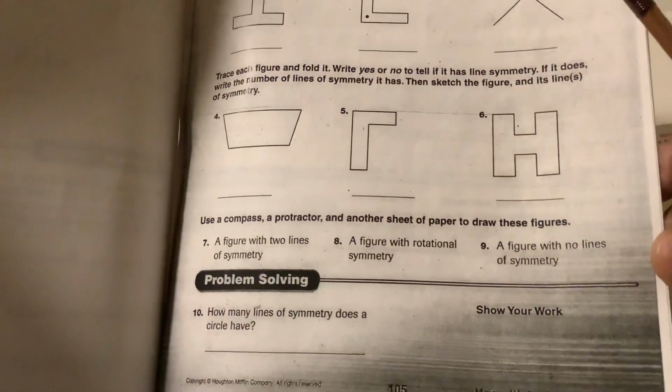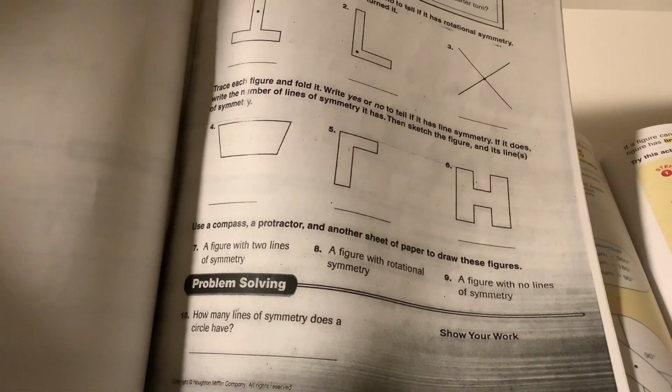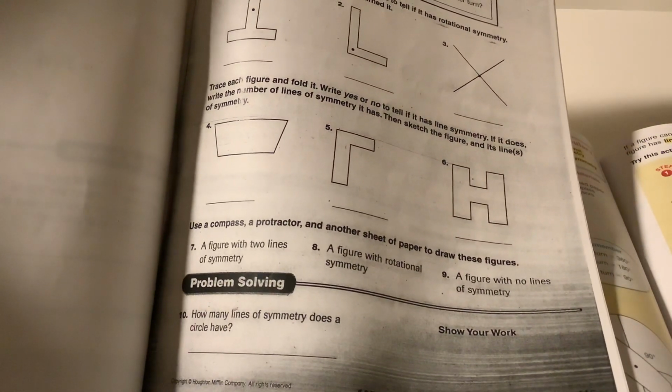For numbers 7, 8, and 9, it says use a compass, a protractor, and another sheet of paper to draw these figures. Number 7, a figure with 2 lines of symmetry. Number 8, a figure with rotational symmetry. Number 9, a figure with no lines of symmetry. Then for number 10, it says how many lines of symmetry does a circle have? Please show your work here.